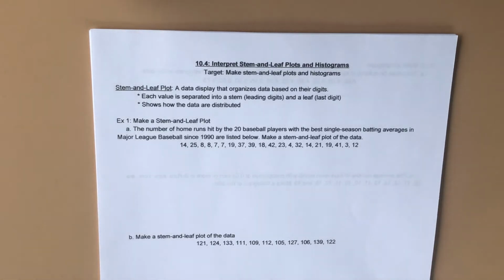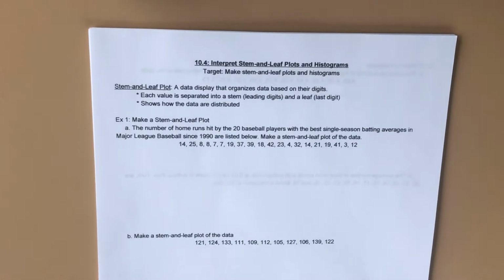Hello everyone. Today we're going to be starting 10.4. We're going to be talking about stem and leaf plots and then histograms. So this is going to be continuing on with our stats unit so far.